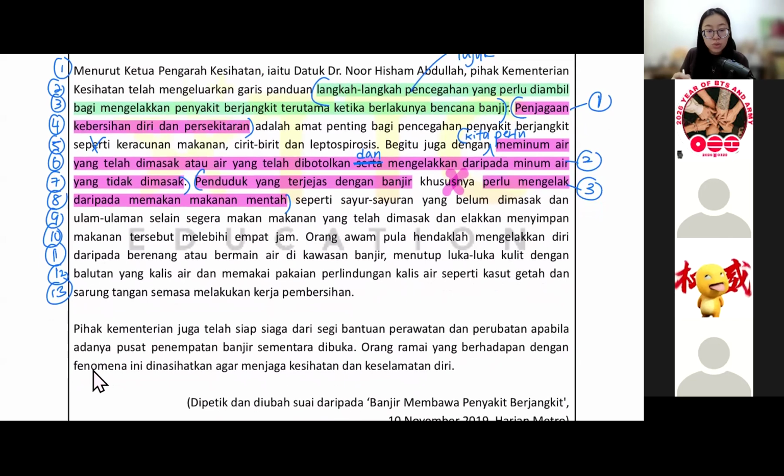Okay, actually, selain is also counted as your answer. You see, selain, because they say except for, behind will be your answer. You see, segera makan, we need to eat quickly. Segera makan makanan yang telah dimasak dan elakkan menyimpan. Can listen to my voice? Okay, now, mengelakkan menyimpan makanan tersebut melebihi 4 jam. So this one, also same thing. Kita perlu. But it's not every time the line behind is your answer. You need to see behind whether it can become one easy or not. Because sometimes the line behind, they can just be a few words only.